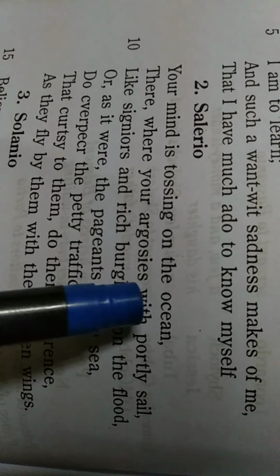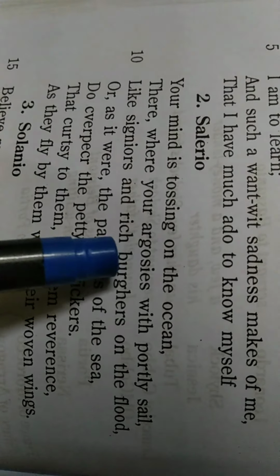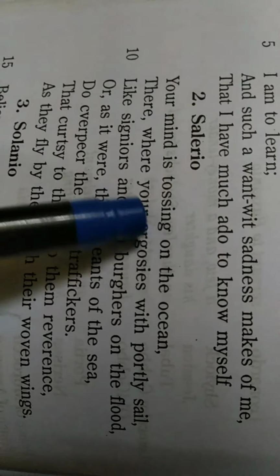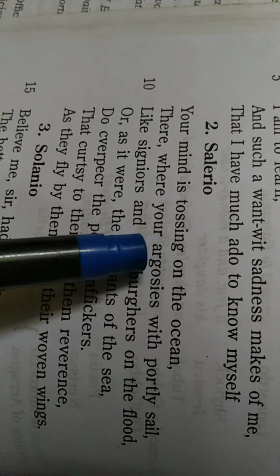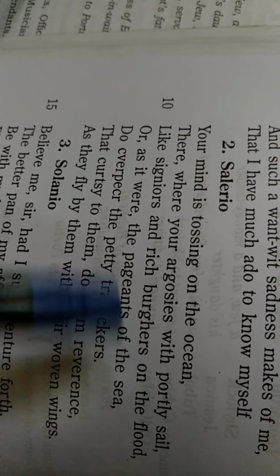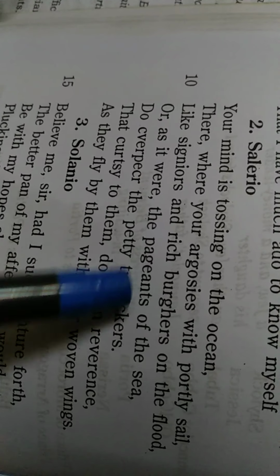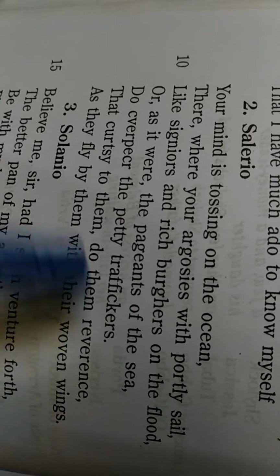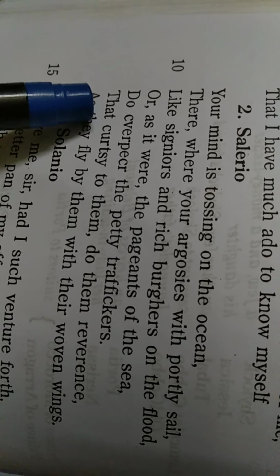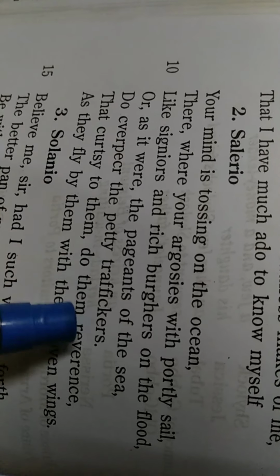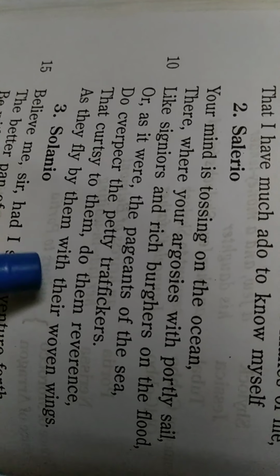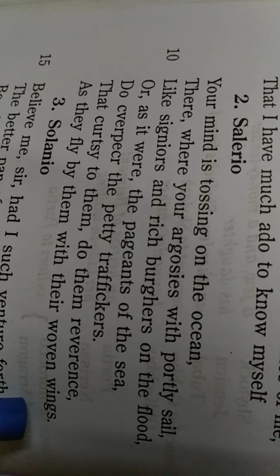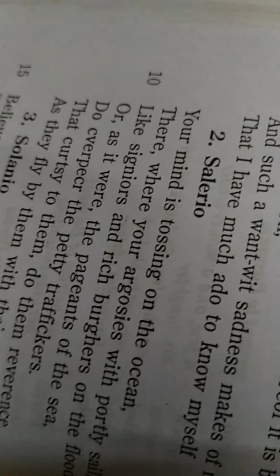Your mind is tossing on the ocean, there where your argosies are with portly sail. Argosies means big ships which have gone for business in other countries, with portly sail, like signors and rich burghers on the flood, or as it were the pageants of the sea, do overpeer the petty traffickers that curtsy to them, do them reverence as they fly by them with their woven wings. So, what is the meaning of these sentences?